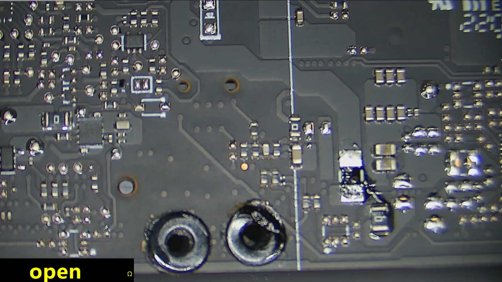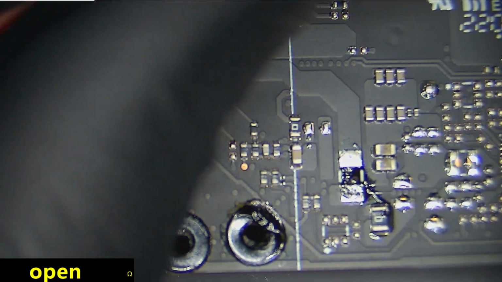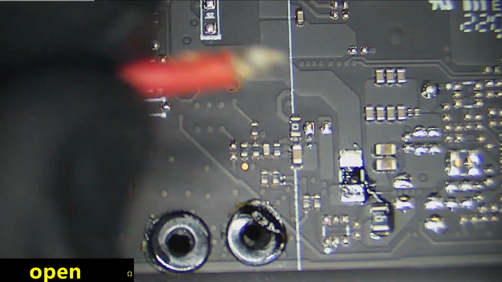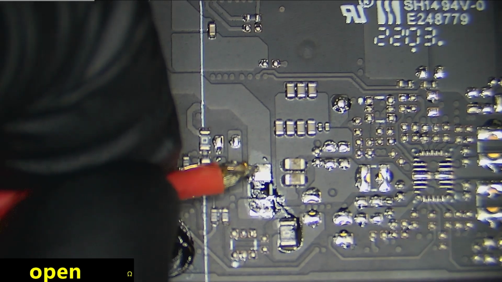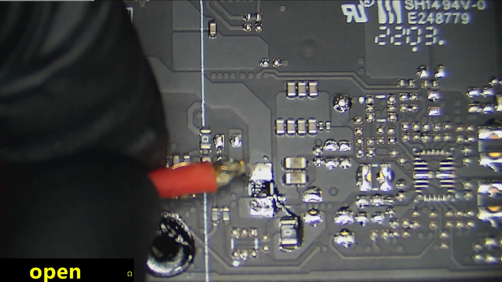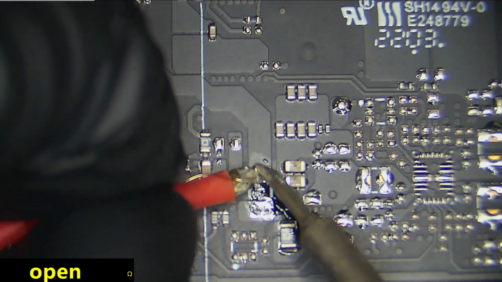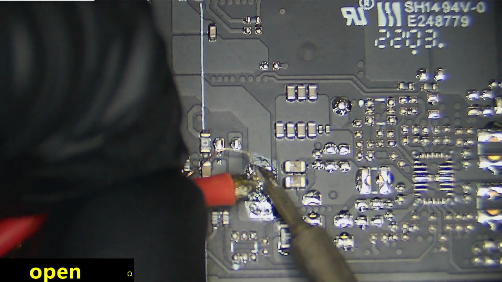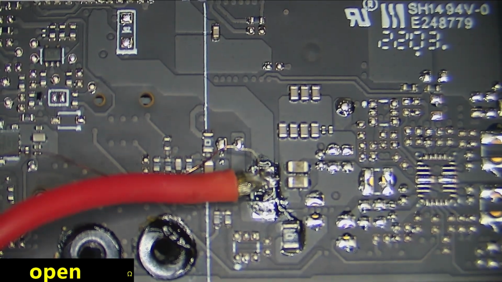I have my power supply at 1 volt and 5 amps. That will probably be enough to tell us what our problem is. If it's not, then we'll crank up the voltage a little bit. Then we'll kick it up a notch. Okay, that's on there.